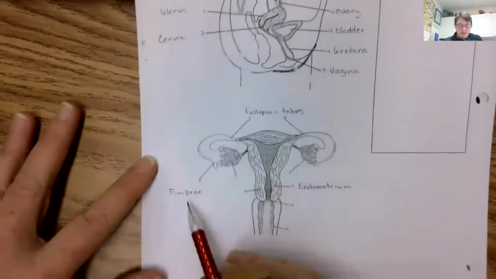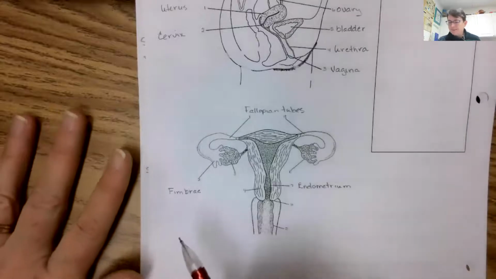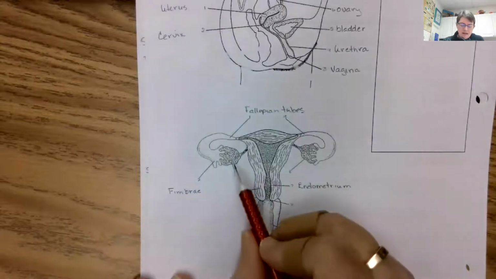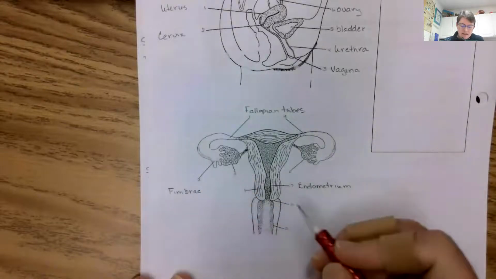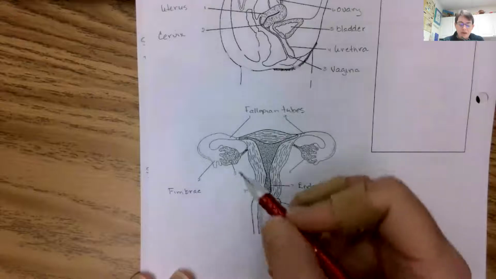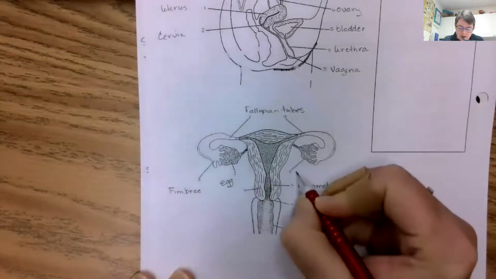Now, down here is the fimbriae. I had to look it up, and I wrote it on there beforehand because I can never remember. Basically, there's these little funky fingers, and they move back and forth, and that's how the egg, which comes out of the ovary, gets in there. So it's a little hard to tell from the picture. So I'm going to label this side an egg, and over here an ovary.